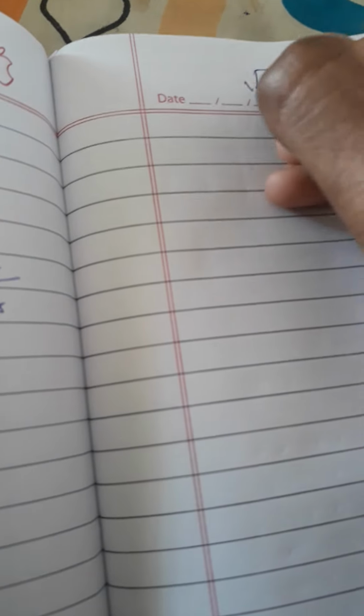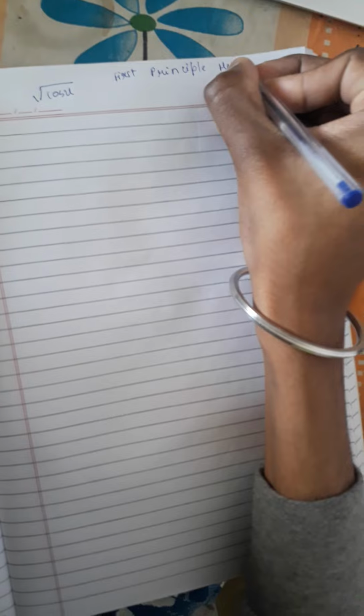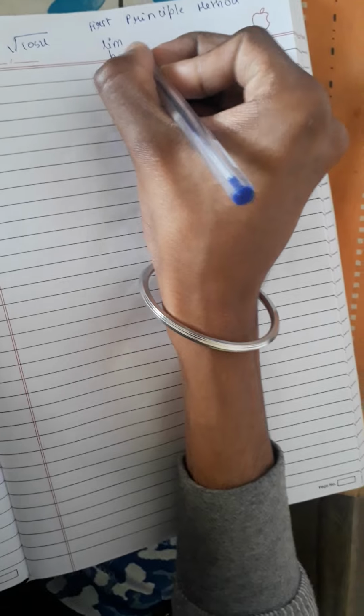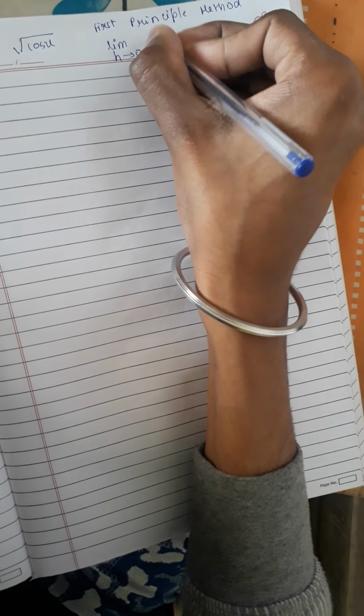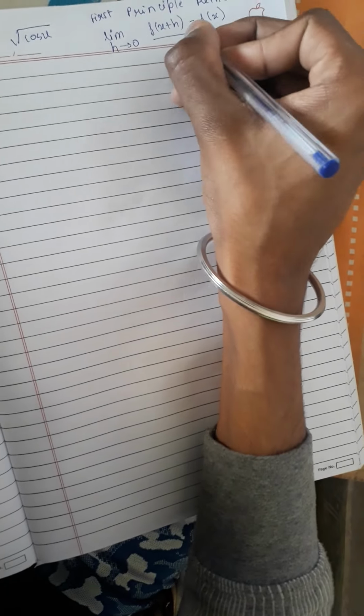Hello everybody. Today I will be showing how to find the value of the derivative of root of cos x by the first principle method. According to the first principle method, it means the limit as h tends to 0 of f of x plus h minus f of x, divided by h.